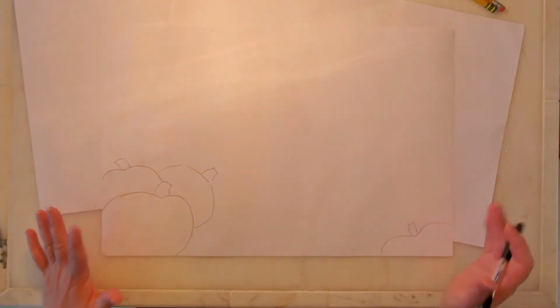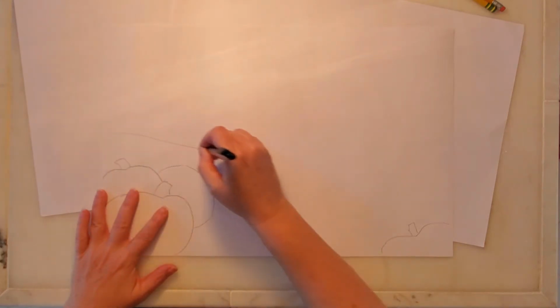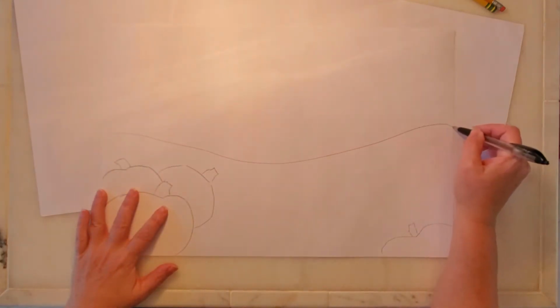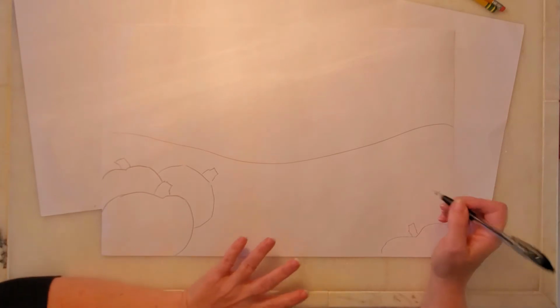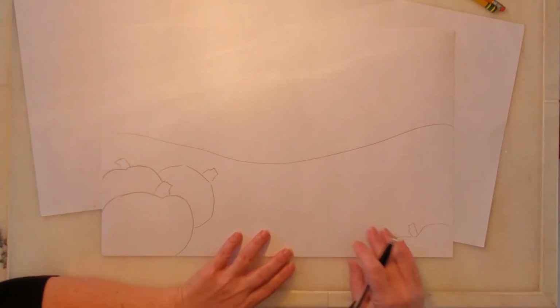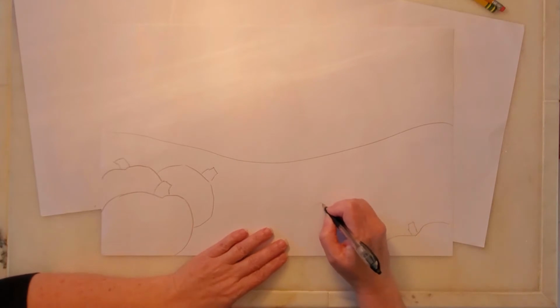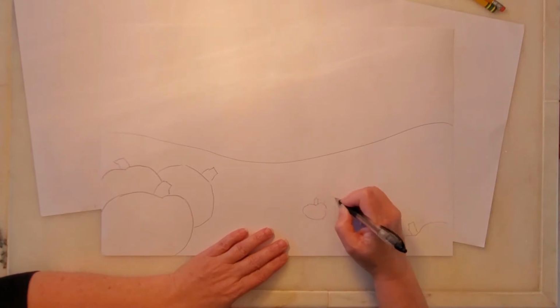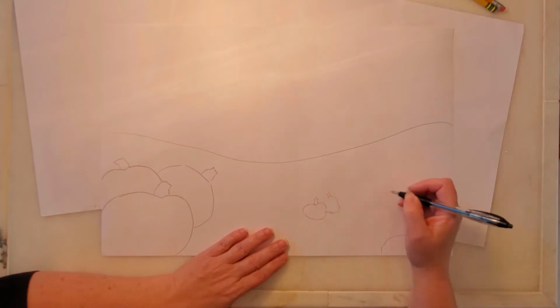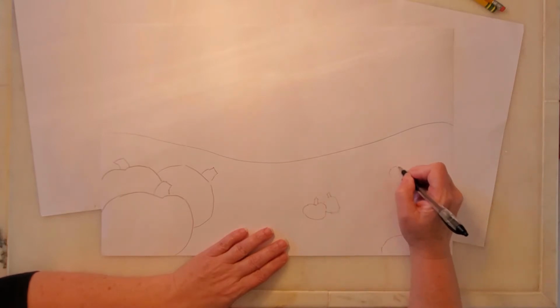Now I'm going to go ahead and show the middle ground. So there we are. Now, as I put in my pumpkins in this foreground area, they are going to keep getting a little smaller and a little smaller. So there we are, just like you're at the pumpkin patch. There's one. Let's go ahead and put another one. They're not really growing at this point. The farmers already picked them.